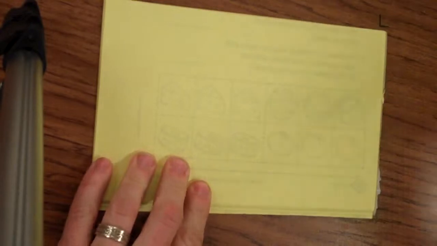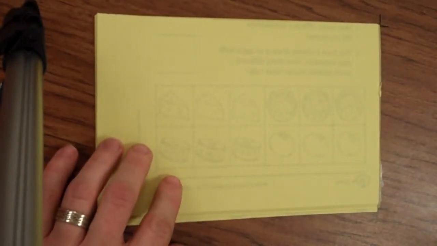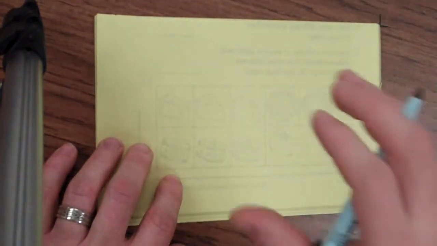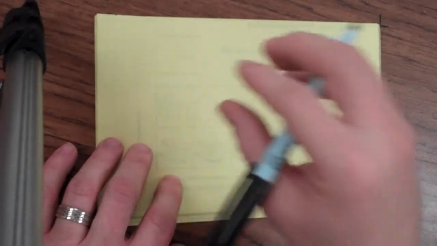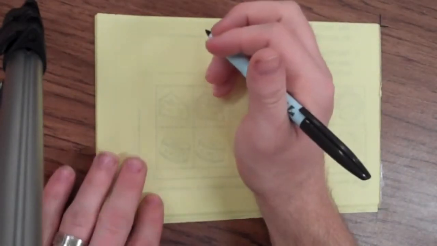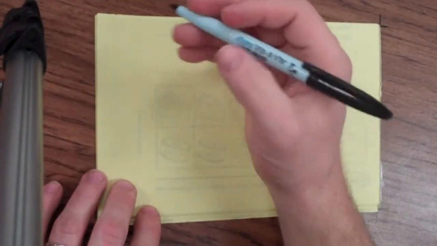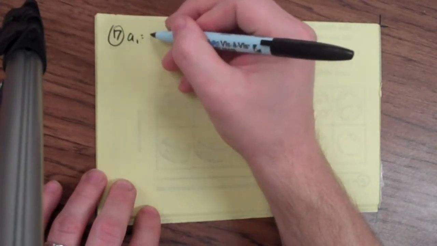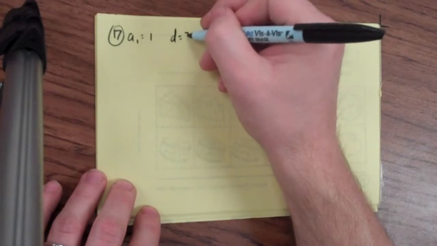So if you see a formula for a sub n, you will be able to distribute something, rearrange some things, get it to be in the form of a sub 0 plus d times n, d being the common difference. Number 17. A sub 1 is equal to 1, and d is equal to 3.